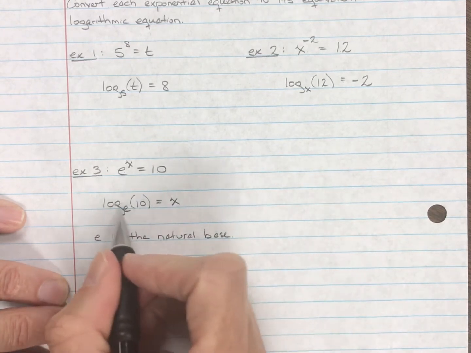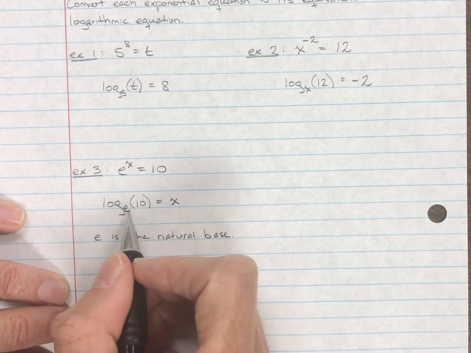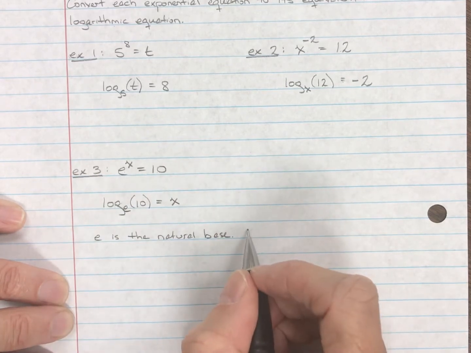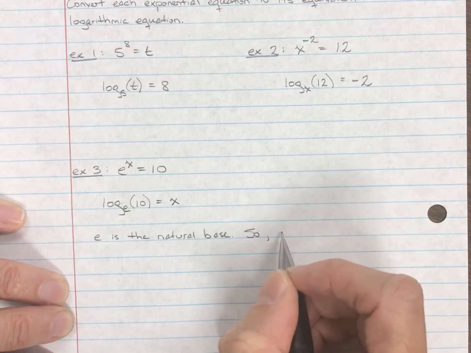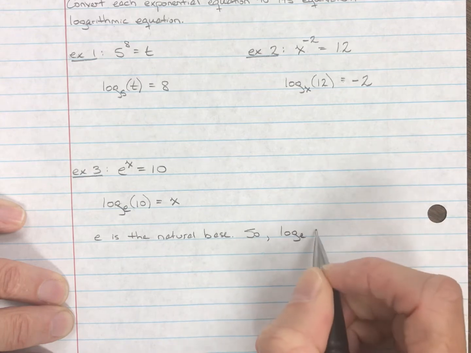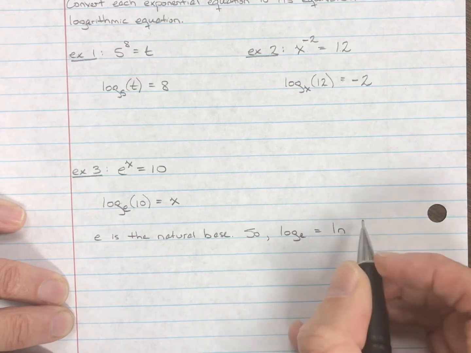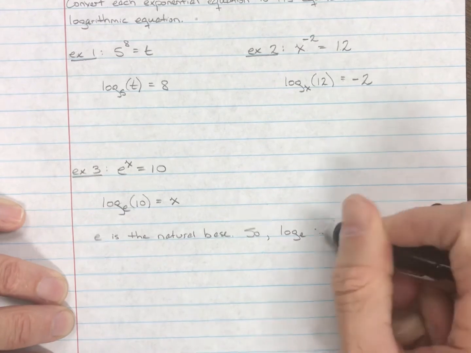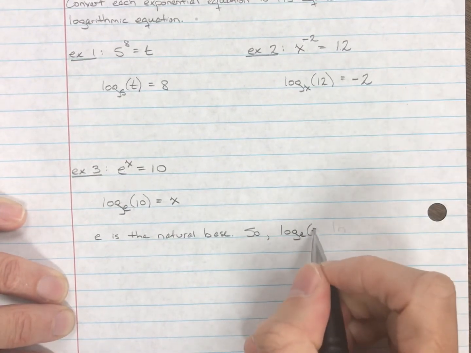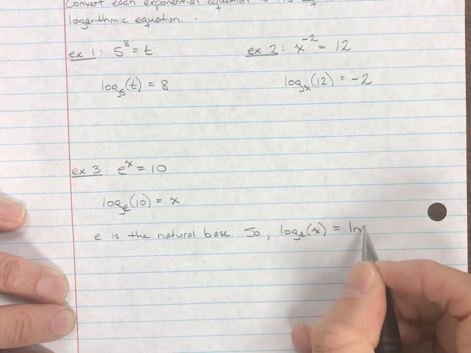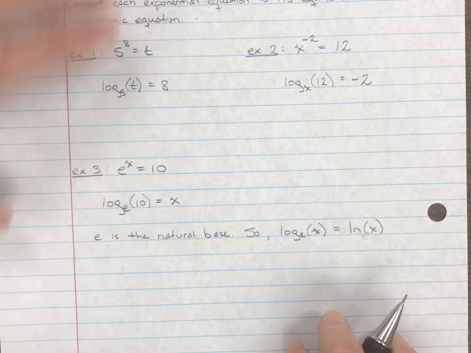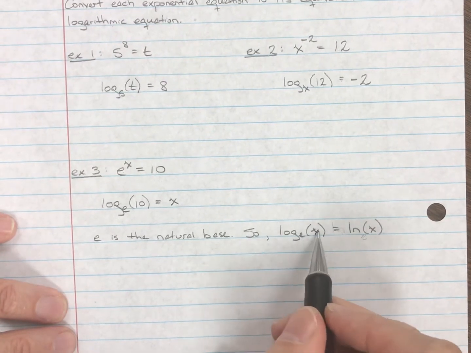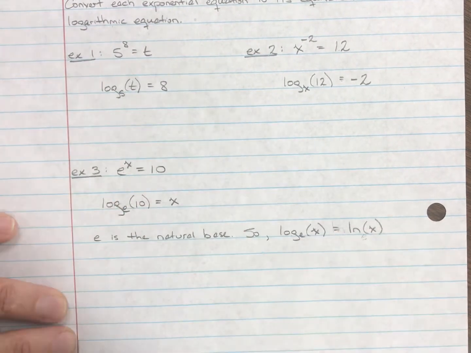So oftentimes you can write it like this, log base e, because it gets used very often. There's a special way to write a log base e. Let me put an argument in here. Log base e of x is equal to the natural log of x. And we just know when we put natural log that there's an e down there. We just don't write it. So log base e of x is the same as the natural log of x.